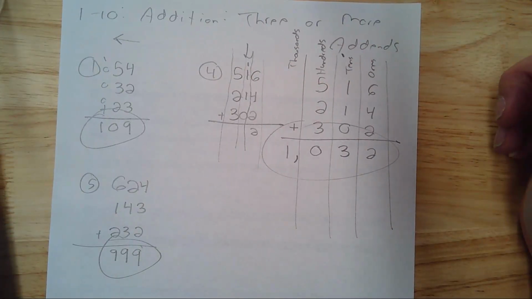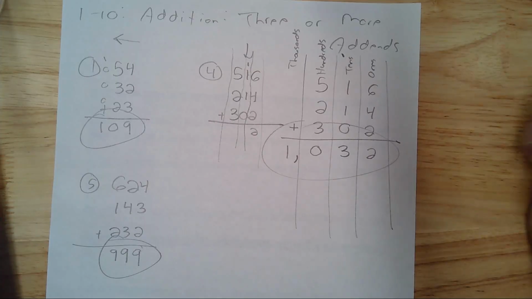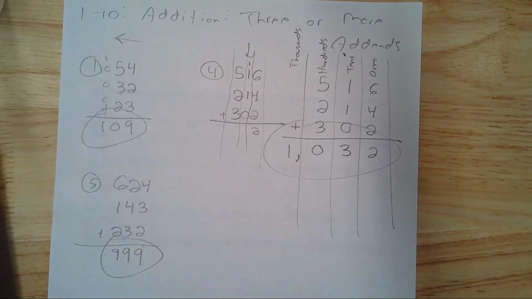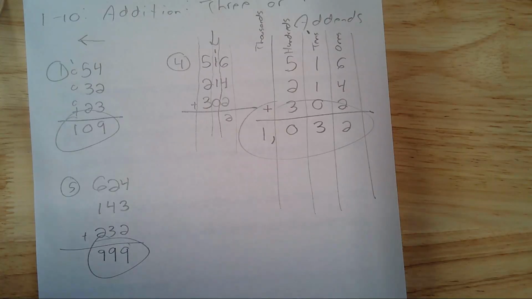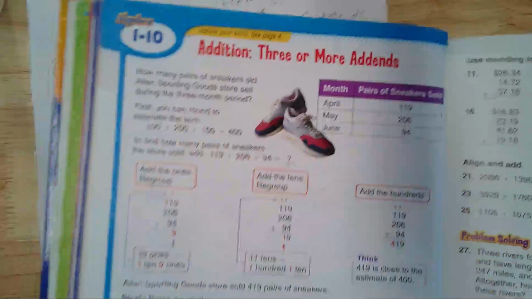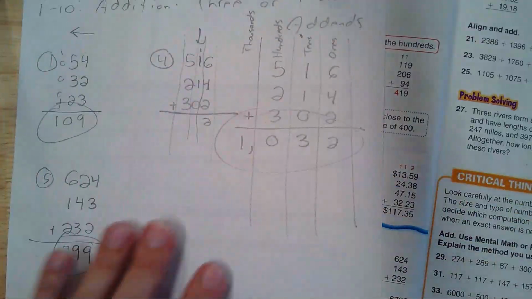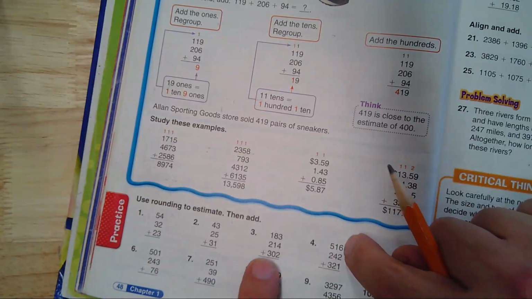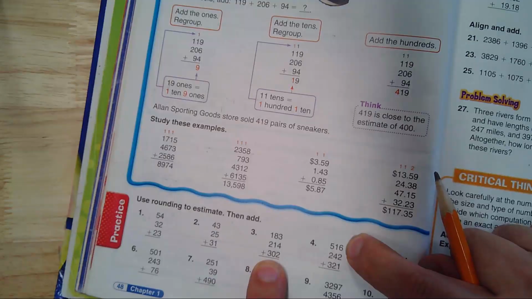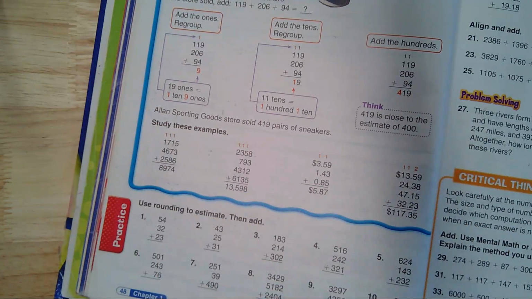I must have written parts of different numbers is what happened here. Which one are you doing, number 4? Yes. 516 plus 242 plus 321 would be 1,079. Yeah, that's what we got. Okay. I wrote the problem wrong. It should have been 516, 242, 321. I wrote 516, 214, 302. So I took that number and then I started the next two of number 3 is what I did there. Either way, okay. My bad.